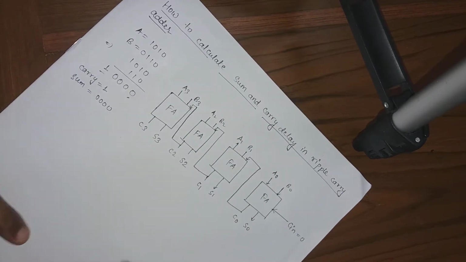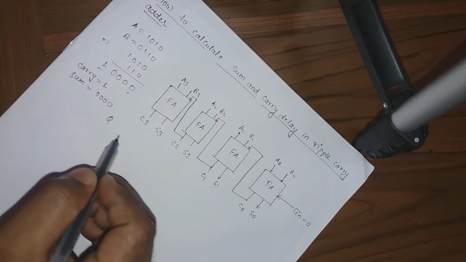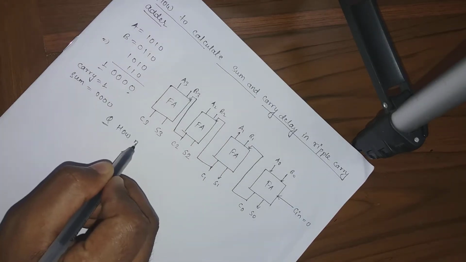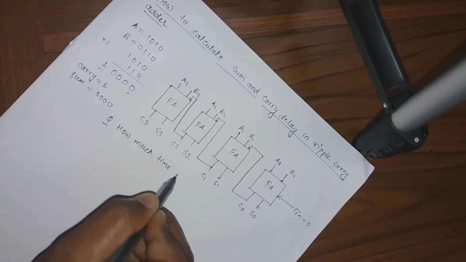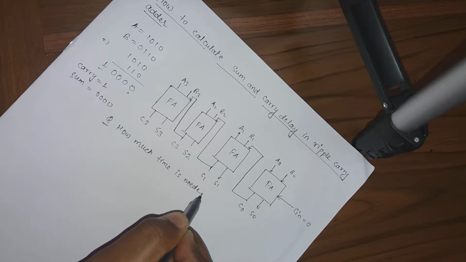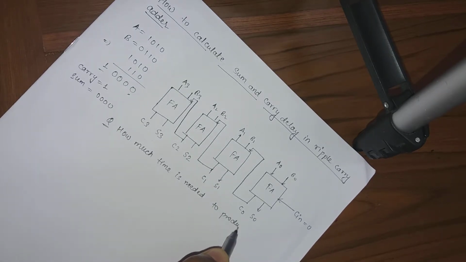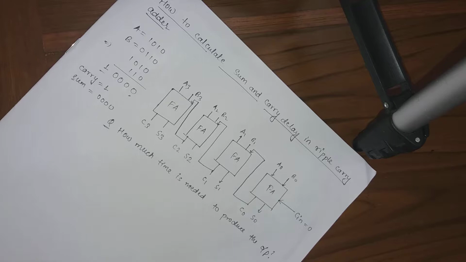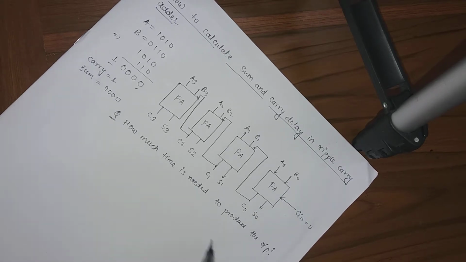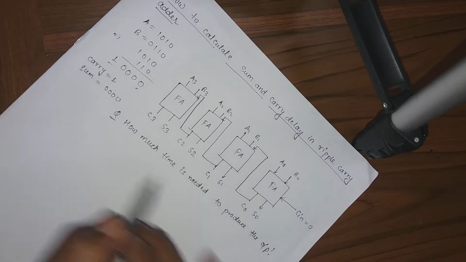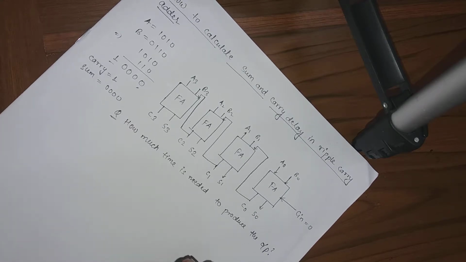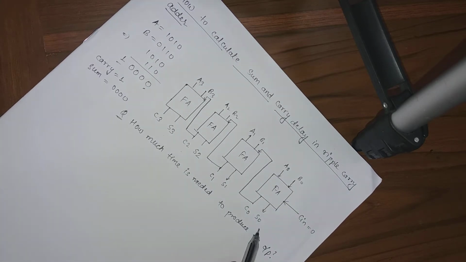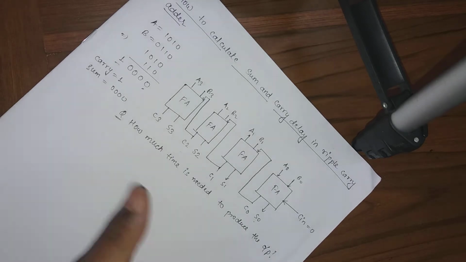So for the final delay calculation, generally the question is given in such a way that how much time is needed to produce the output. So generally in this question, output means sum as well as carry. So first of all we need to check which value is changing and which is not. So let us say initially, whenever we are solving digital circuits, we will initialize them as 0, the C0, C1, C2 and C3, as well as S0, S1, S2, S3.